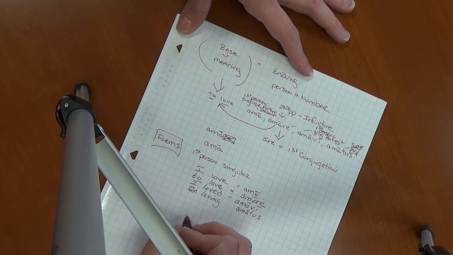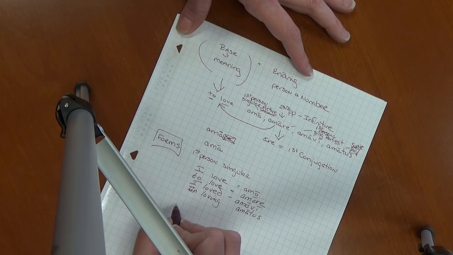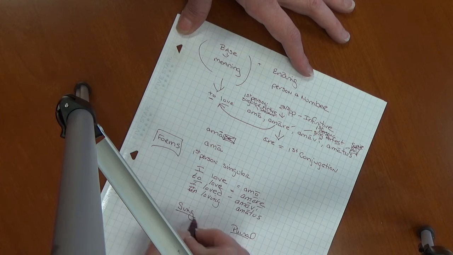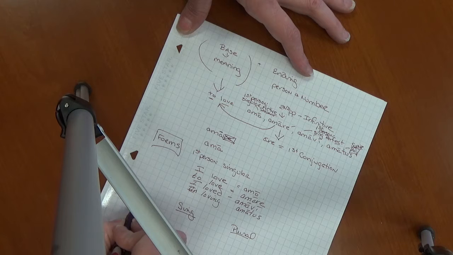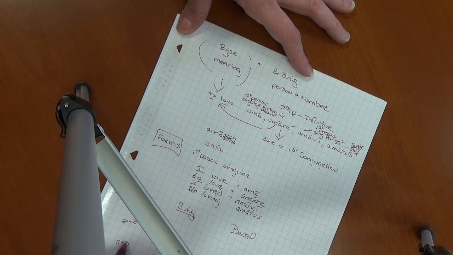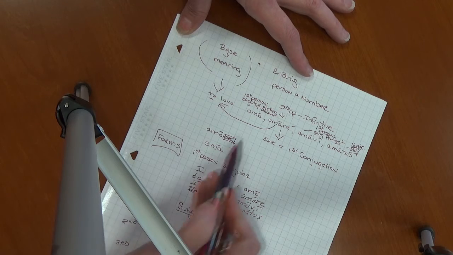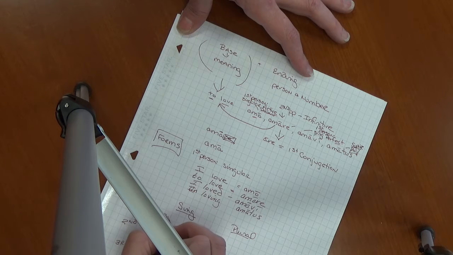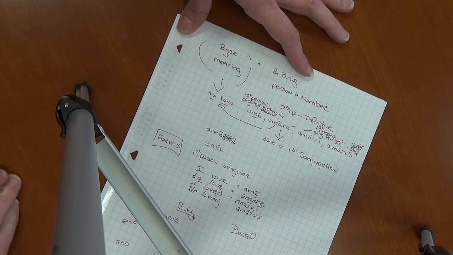Now we're going to look at how we form all of the parts of the verb, how we conjugate it. So we need singular and plural. And then we need first person, second person, third person. The first person is given to us. This is just like the nominative on the noun side. We just copy it over. Amo.